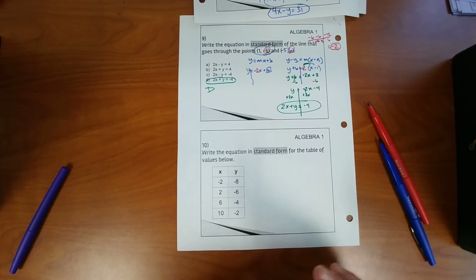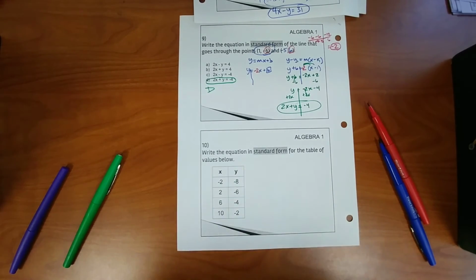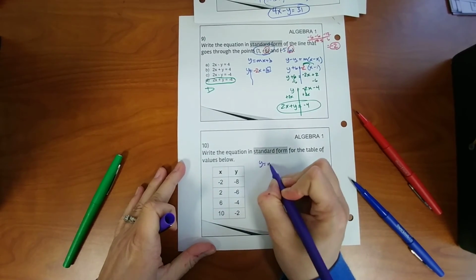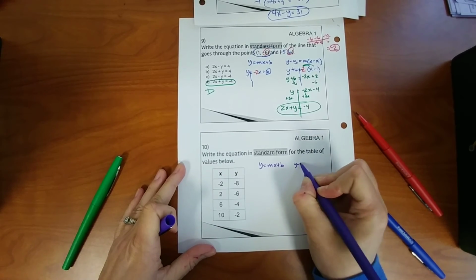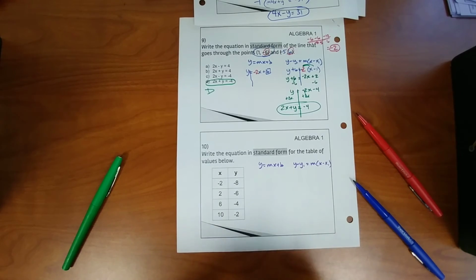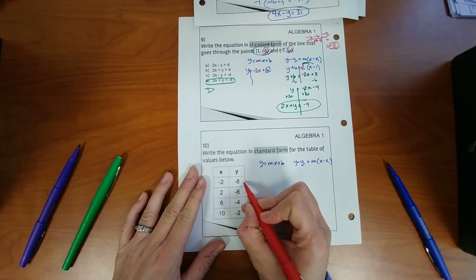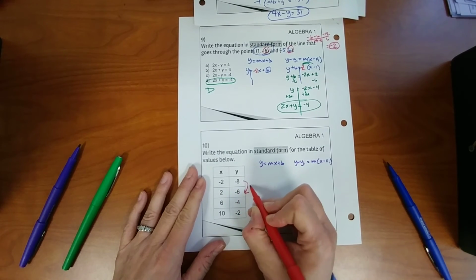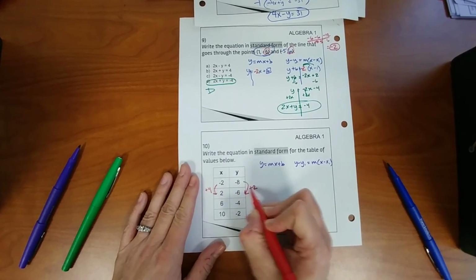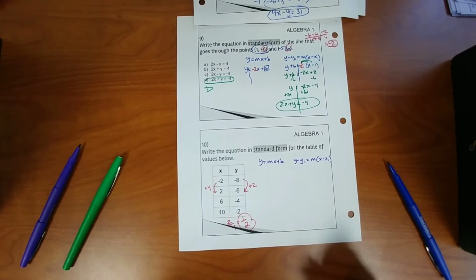Write the equation in standard form for the table of values. So here I'm giving you a table. So think about, do I want to write the equation in y equals mx plus b, or do I want to write it in point slope form? What would be easiest? Well, either way, you're going to have to find the slope. So let's find the slope. Looks like from -8 to -6 we're going up 2, and from -2 to +2 we're going up 4. So 2 over 4 simplifies to 1/2. So I think I have my slope here.